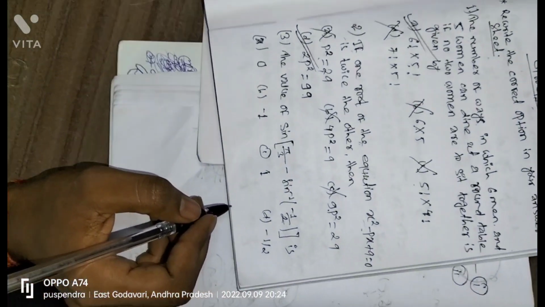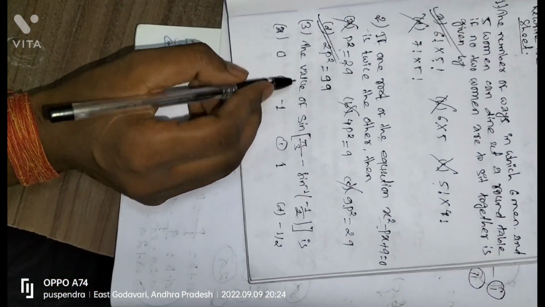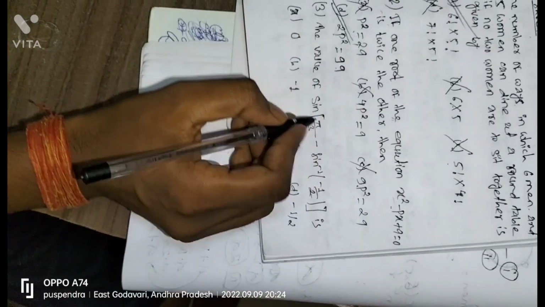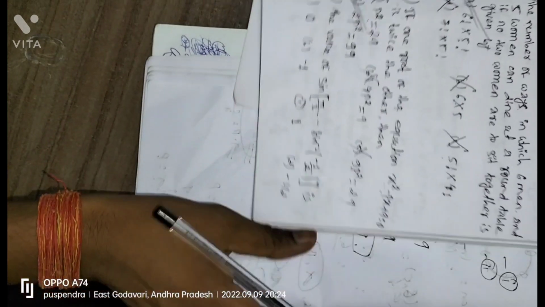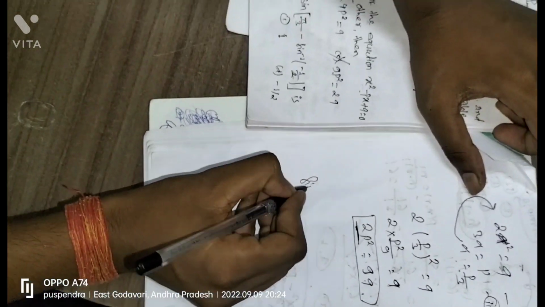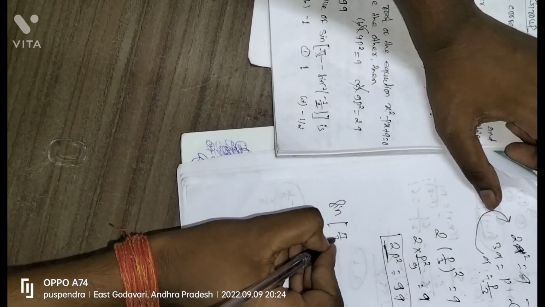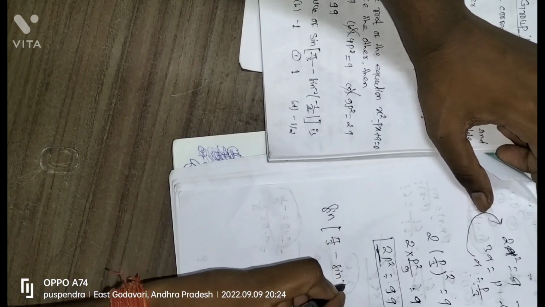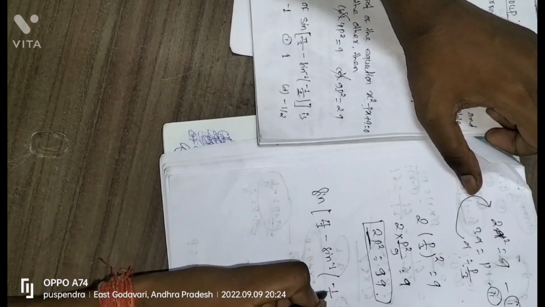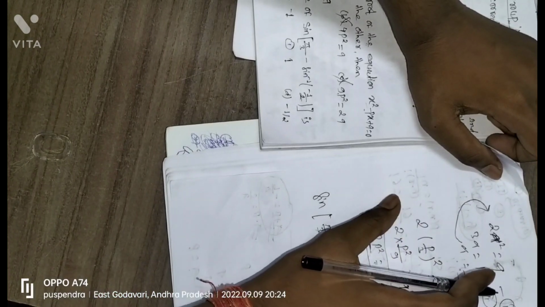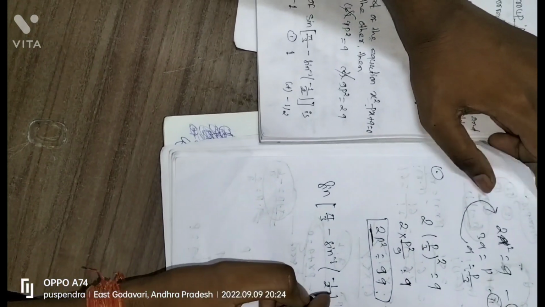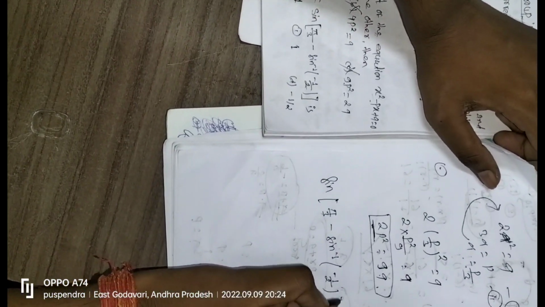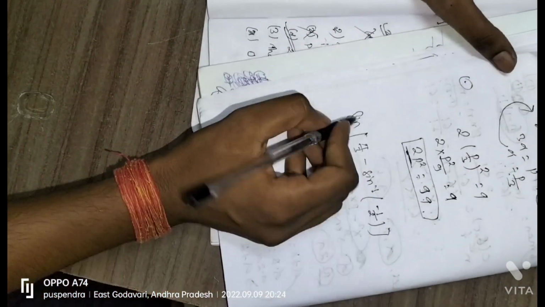Understood? Now another question is a trigonometric one: to find sine of (pi by 3 minus sine inverse of minus 1 by 2). I'll write the question first. Don't write the question in the exam, you solve it directly. I am going process-wise so that you will understand everything. If I go direct, then you will not know. This is our question.